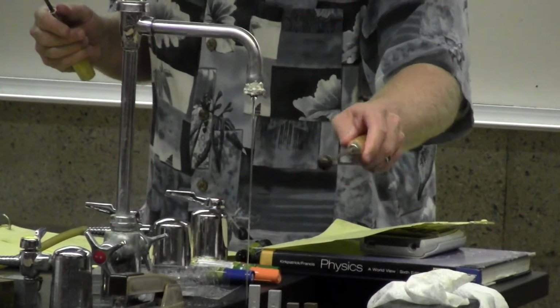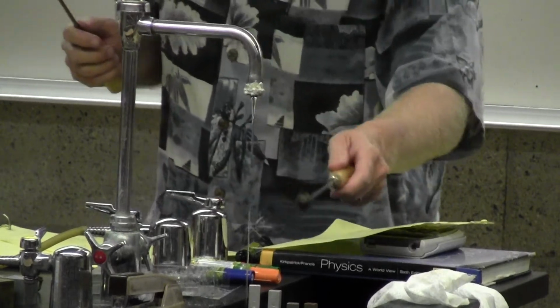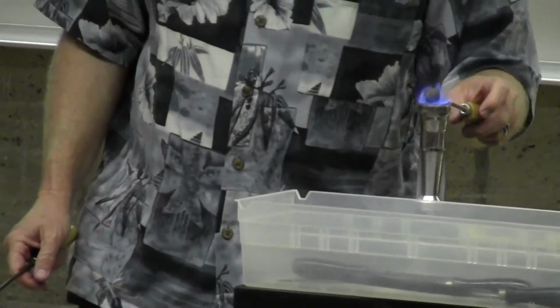And so once it cools down, it should slow down the molecules. It should go back to its original size, and sure enough, it fits.